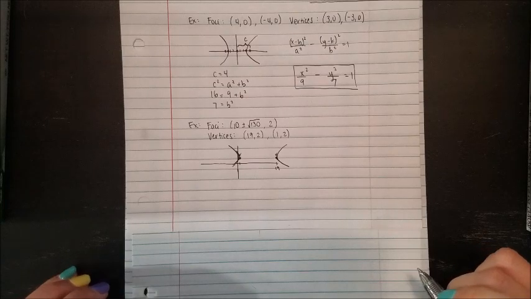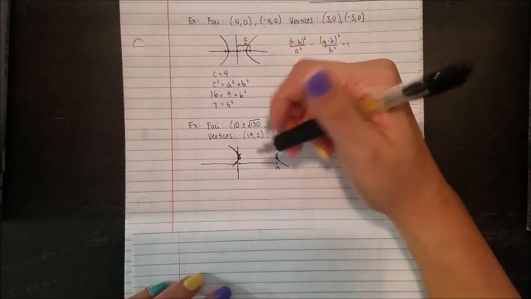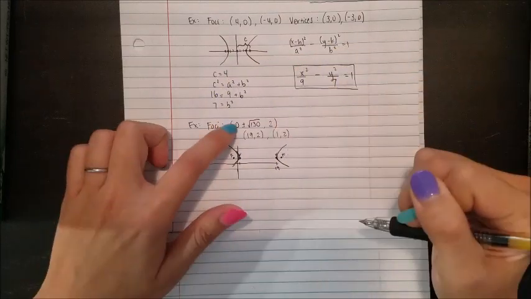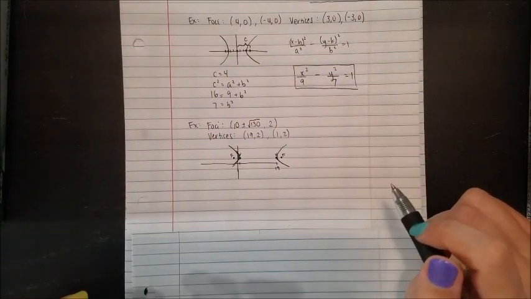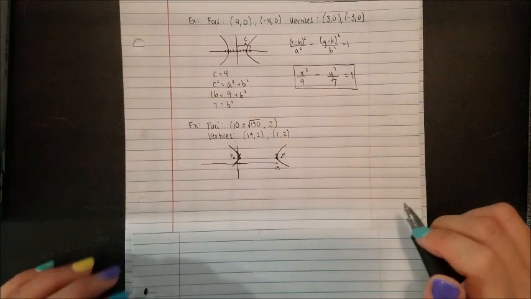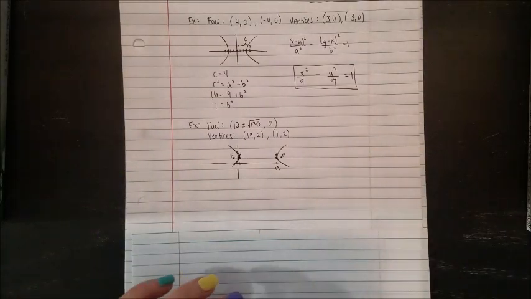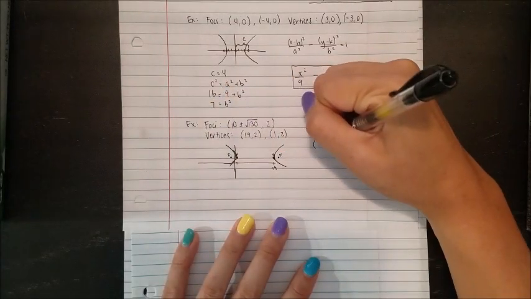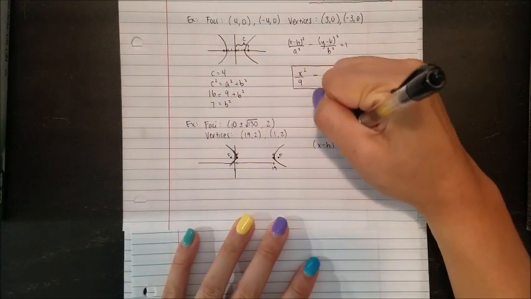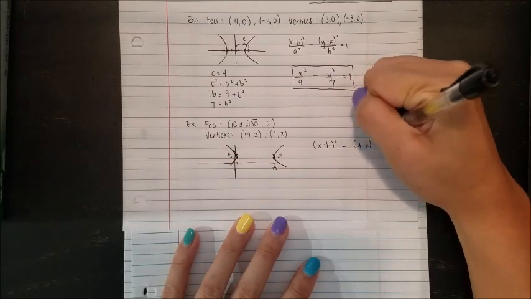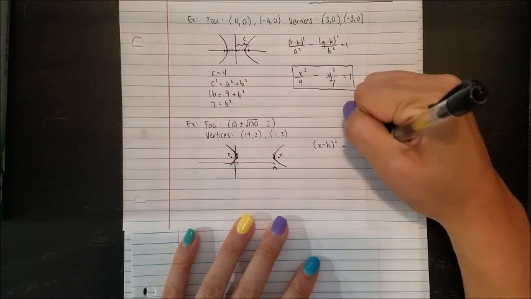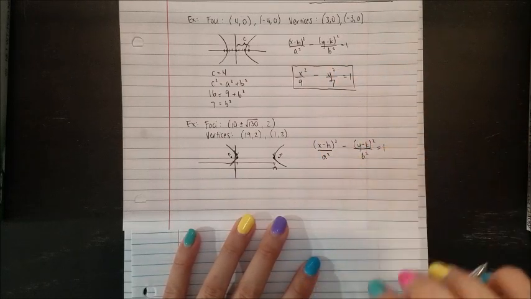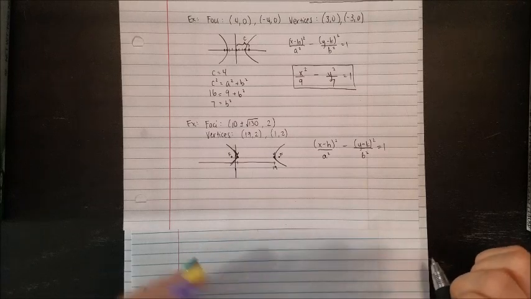And then my foci, since my hyperbola goes that way, I know my foci, because these aren't nice numbers, this 10 plus or minus square root of 130, I'm just going to kind of sketch it in. It's supposed to be there. Cool. All right, so we know it goes sideways like this, so that means it's going to be x minus h squared, y minus k squared. Since it's sideways, then the y's have to be negative. And then I just need to figure out my center.